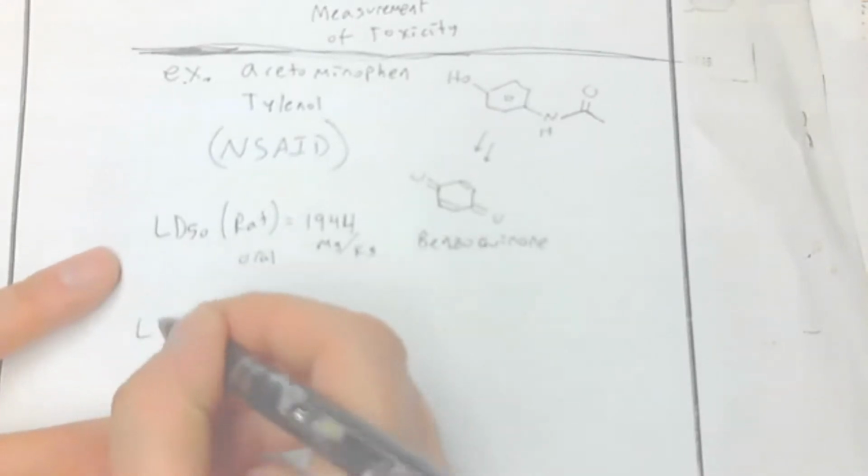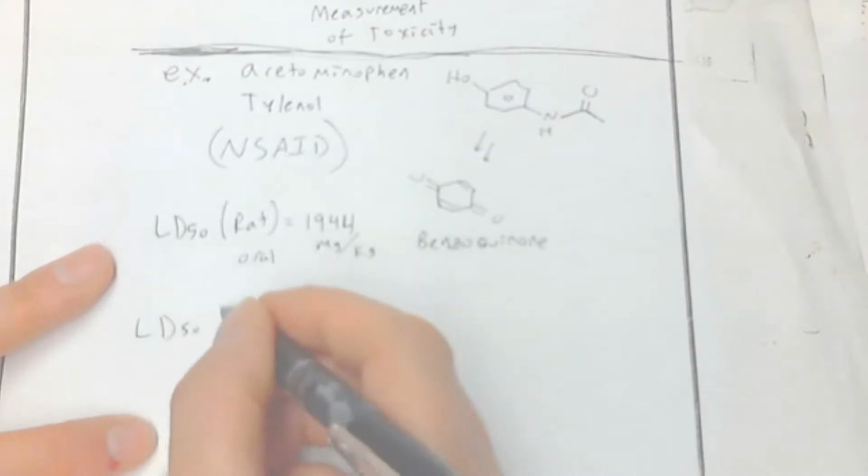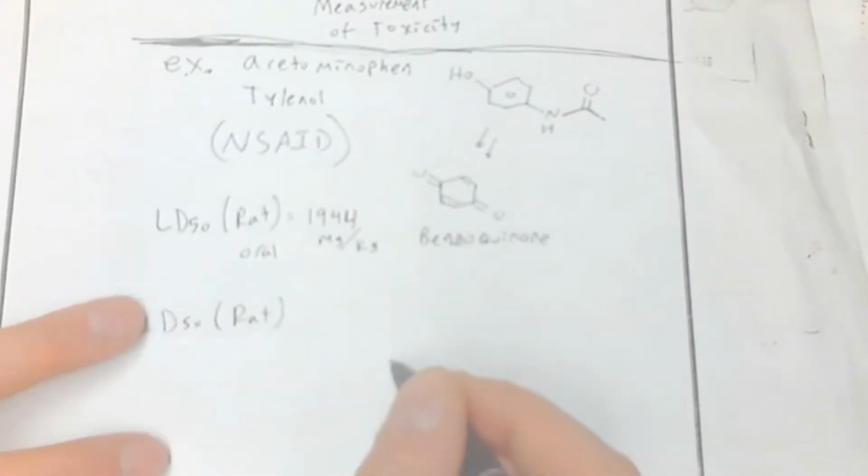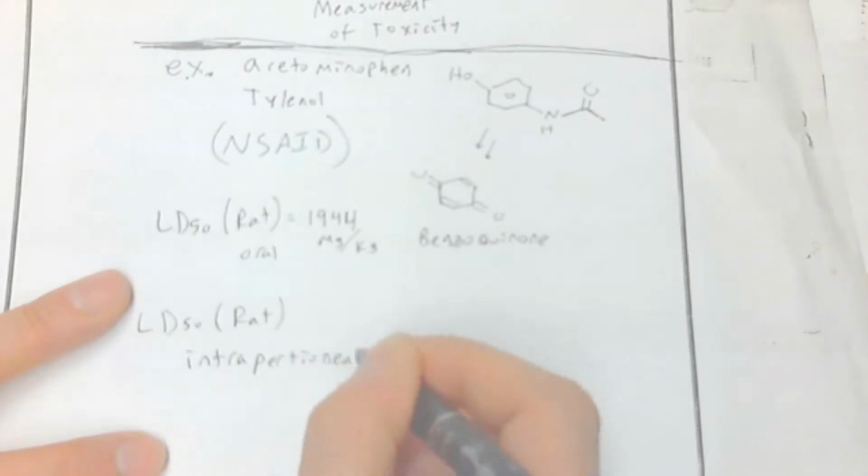So for example, LD50 rat, intraperitoneal, is another injection route. The peritoneum is a cavity that you can inject drugs into, usually in rats and mice. It's not into the vein, but it's a convenient location to inject substances.